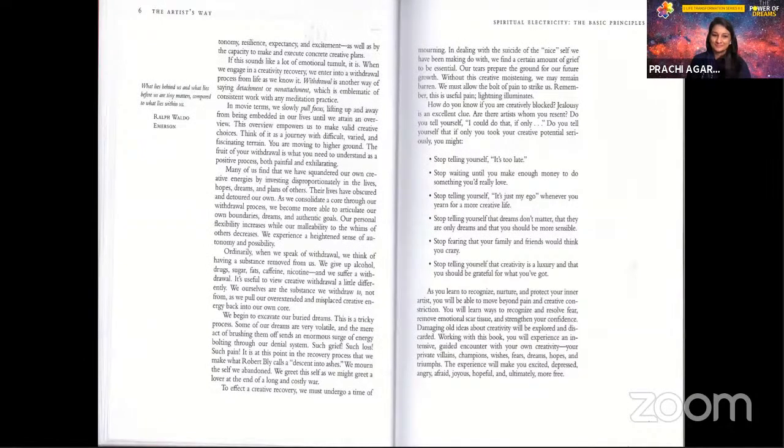To effect a creative recovery, we must undergo a time of mourning. In dealing with the suicide of the nice self we have been making do with, we find a certain amount of grief to be essential. Our tears prepare the ground for our future growth. Without this creative moistening, we may remain barren. We must allow the bolt of pain to strike us. Remember, this is useful pain.